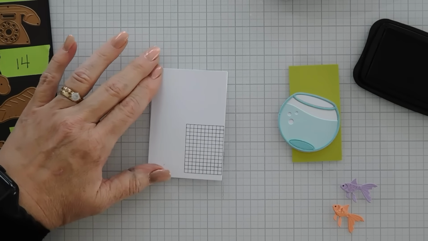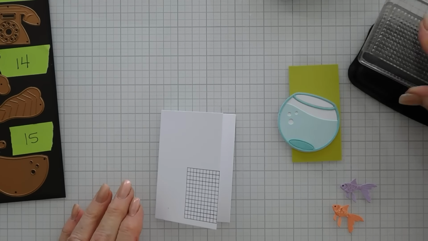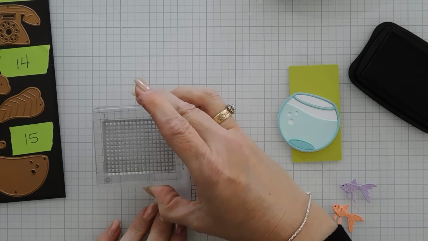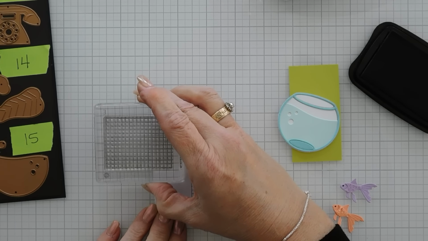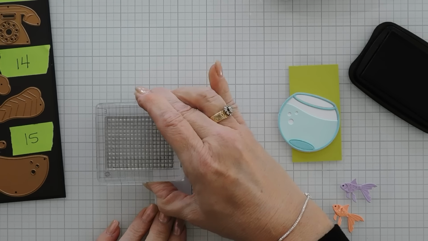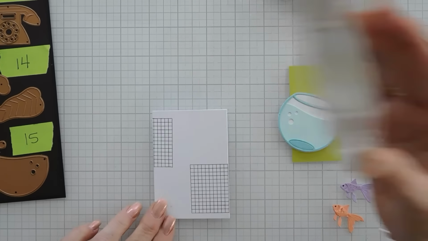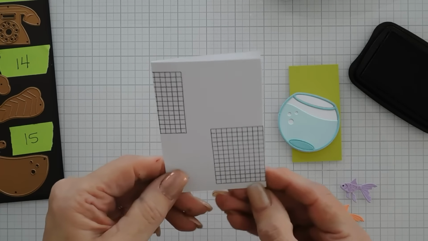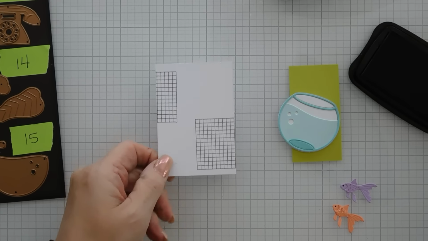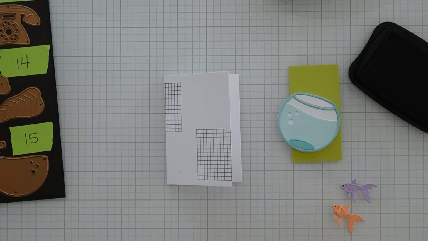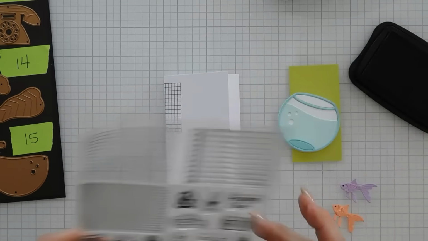We'll add a little pattern there, and then I'm going to add a little more ink over here, and we'll do the same thing on this top section. Hopefully my lines are straight, just so we have something in the background. That's the great thing about this stamp set, is you can use all of the elements.